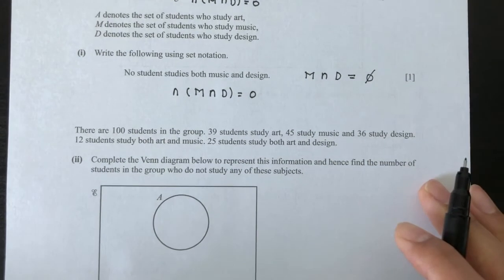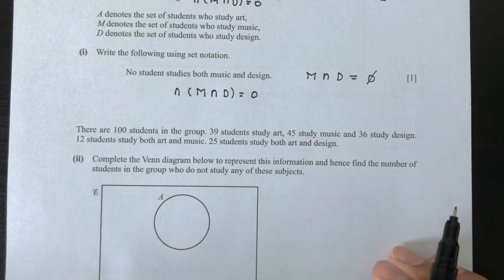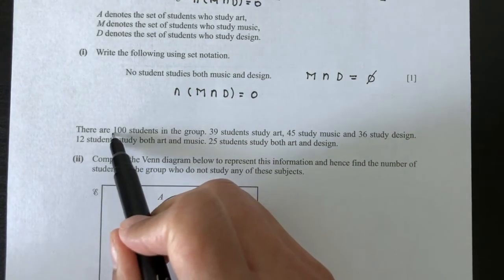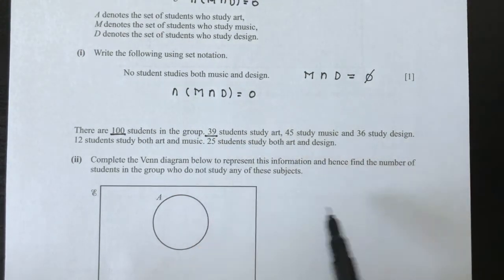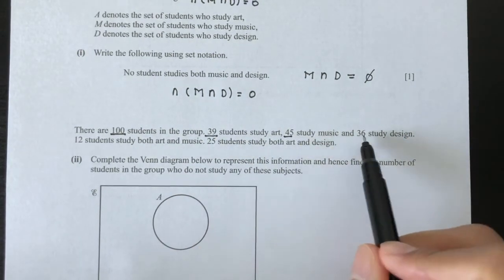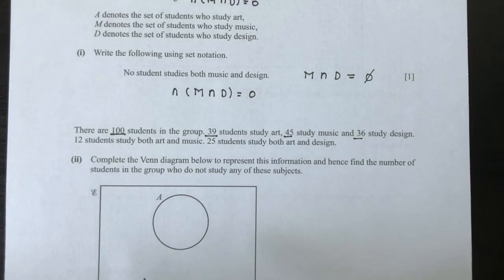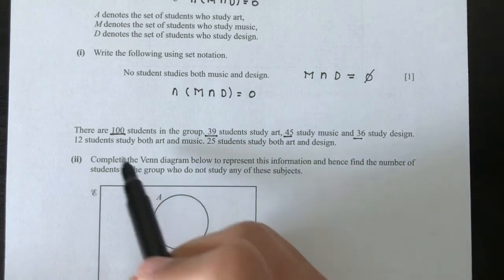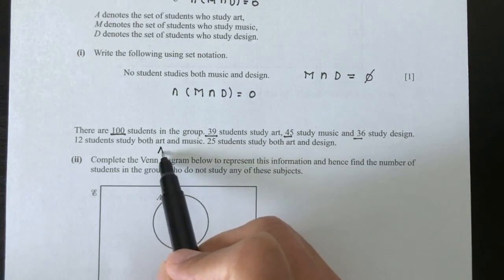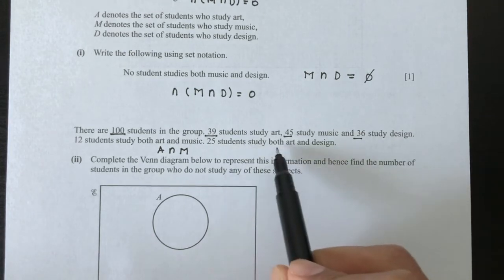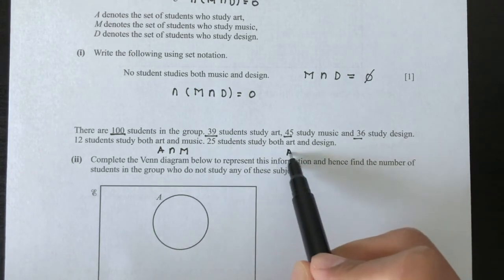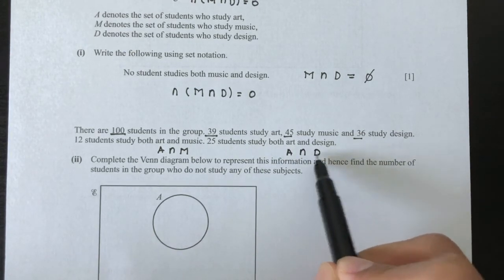Okay, now we have the questions following up. There are 100 students in the group, that is everything together, it is 100. 39 students study art, 45 study music, and 36 study design. Okay, now 12 students study both art and music, that is art intersecting M. 25 study both art and design, so art intersecting design.